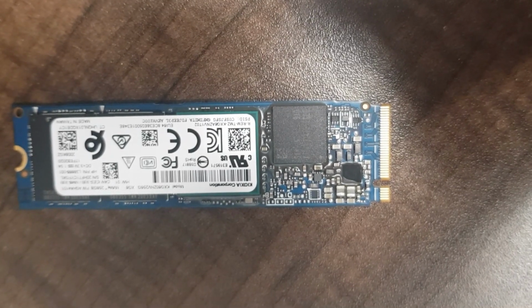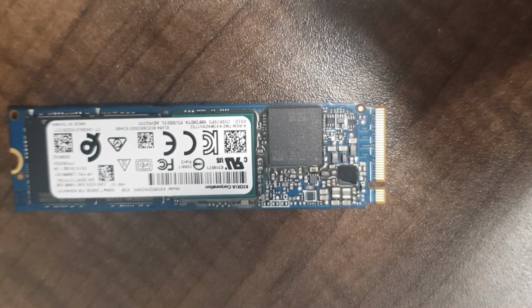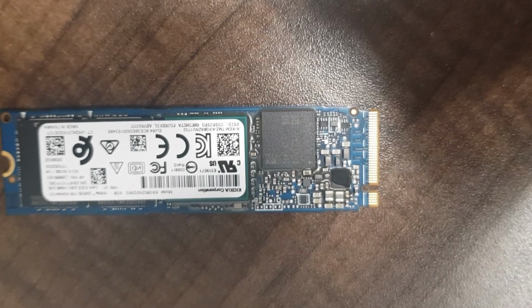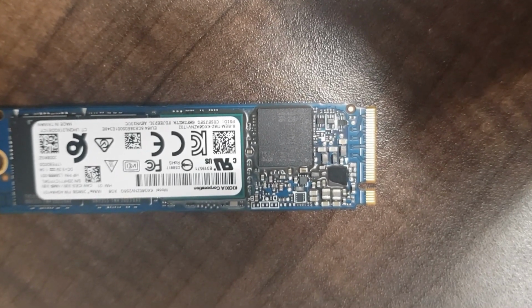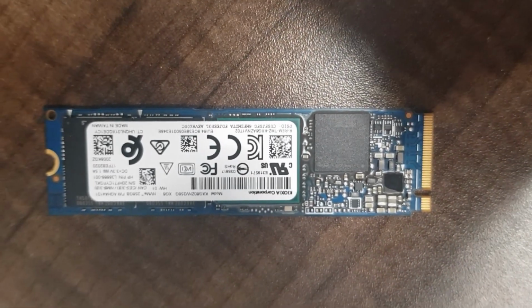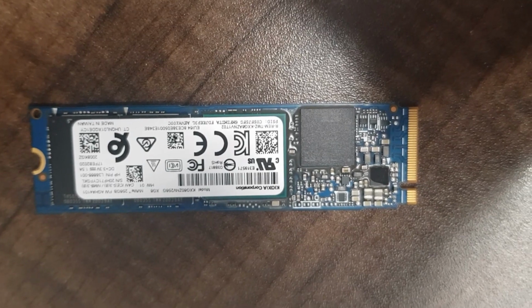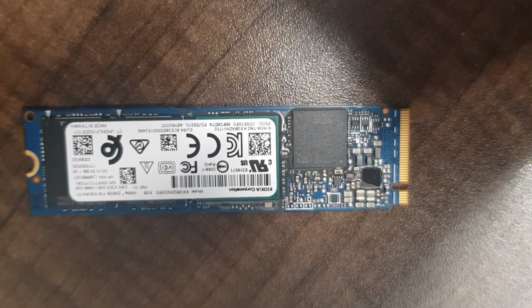So the NVMe Gen 3 is like 5,000 megabits per second. That's quite a fast transfer. And with this kind of drive, you would have really fast boot up times, and you will see very good performance.